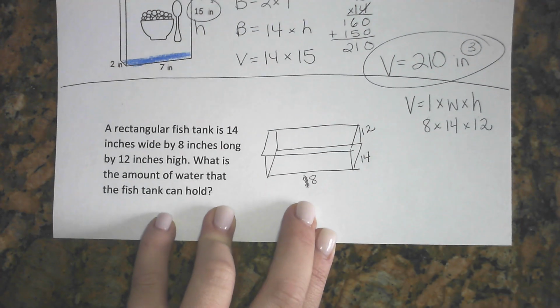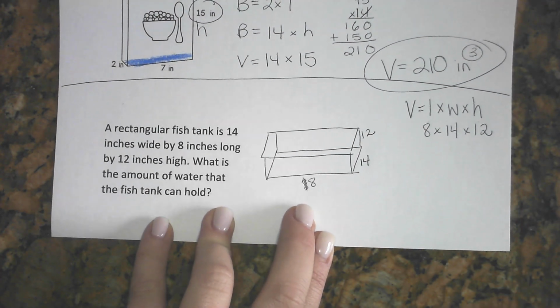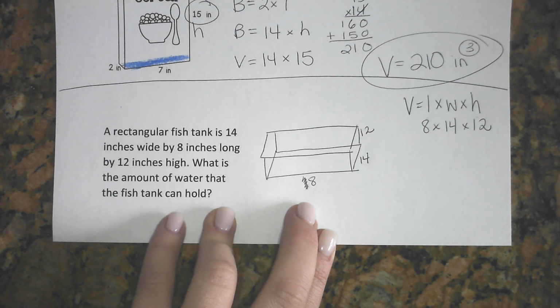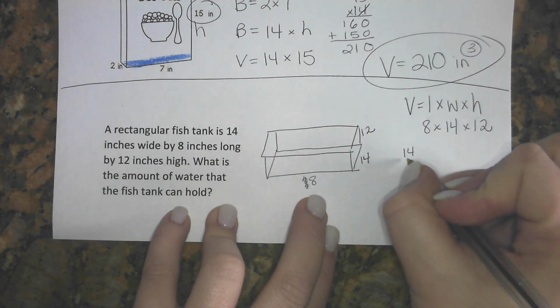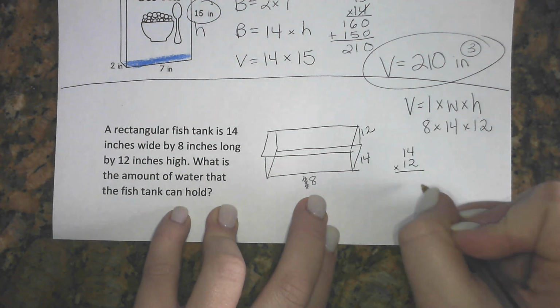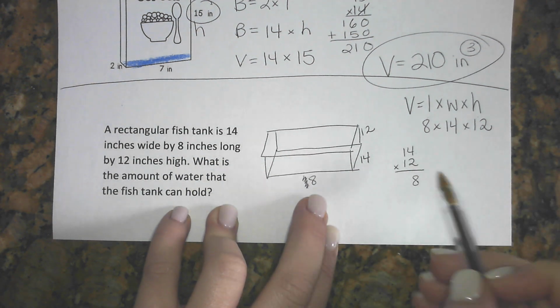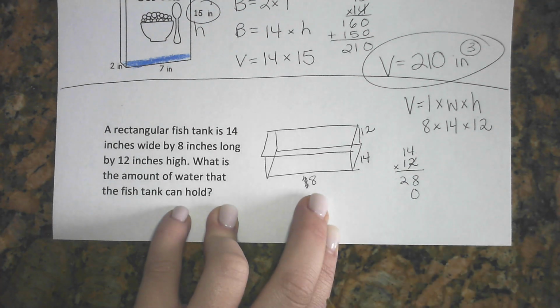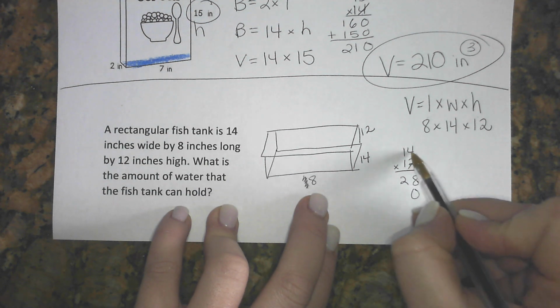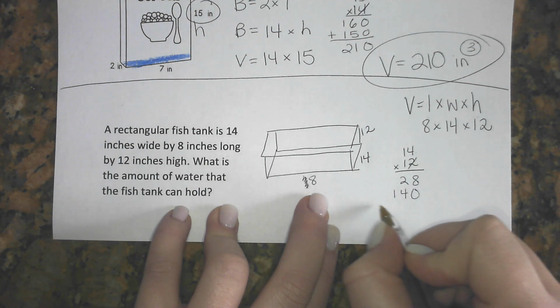And you don't have to multiply in that order. I'm just writing it down in the order of the word problem. So you can multiply it in any order that you want, but I'm just going to do the bigger numbers first because it's a little easier. So 14 times 12, so 4 times 2 is 8. 1 times 2 is 2. Remember that chicken scratch, lay an egg. Then we can move on. 1 times 4 is 4, and 1 times 1 is 1.